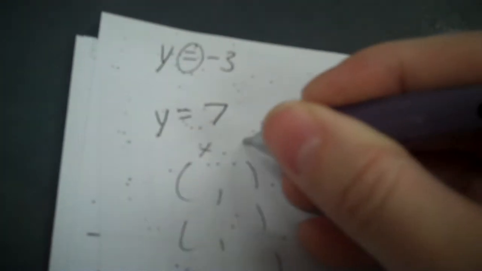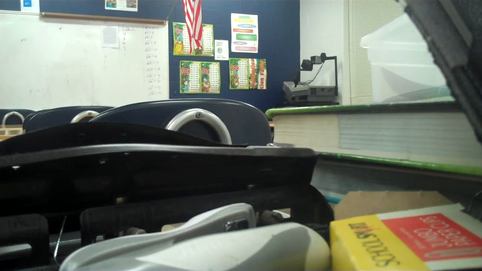Okay. Y equals 7. That's constant form. So the y is constantly at 7. 7, 7, 7 for y. And then x isn't even in the equation, so that can be 1, 2, 3. So I go forward 1, up 1, 2, 3, 4, 5, 6, 7. Forward 2, up 7. And forward 3, up 7. And I have a line where we are constantly at 7.